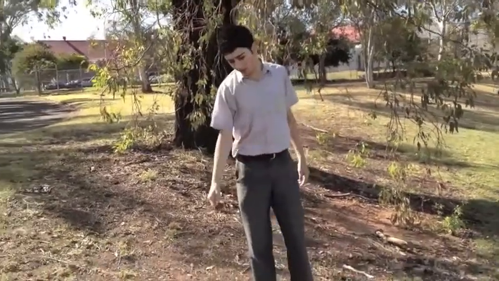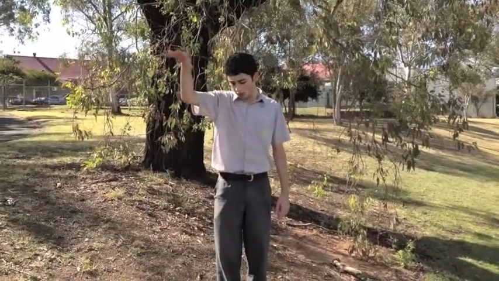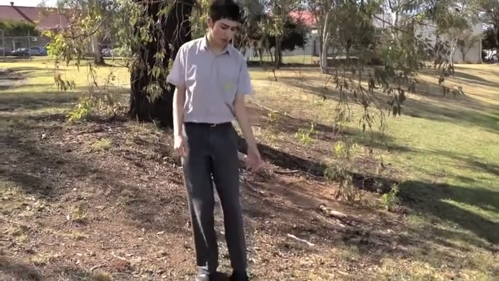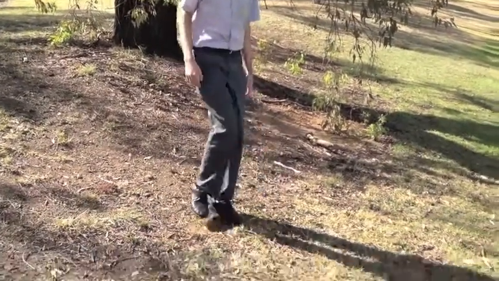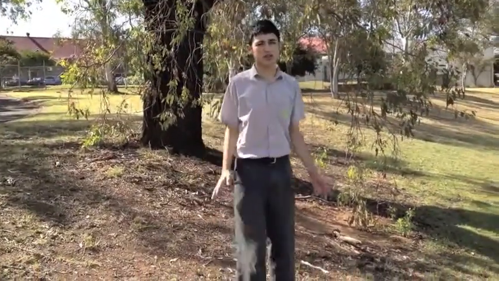For example, let's take this stick over here. If I was to drop it, it would keep on going, but since the floor acts as an external factor, it'll stop it from moving. You can clearly see it's now stopped. And now, if I use my feet as an external factor, it's now moving again. So that's just a simple way to explain Newton's first law.